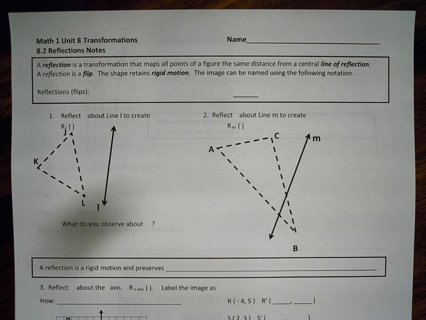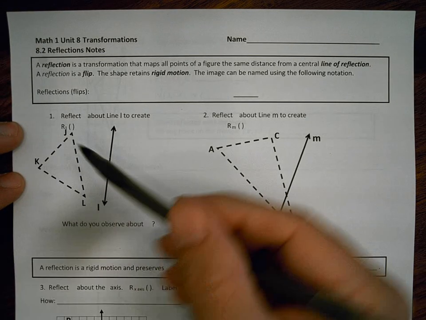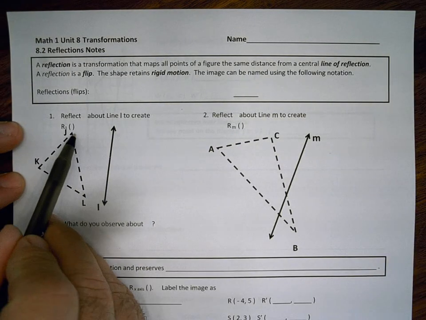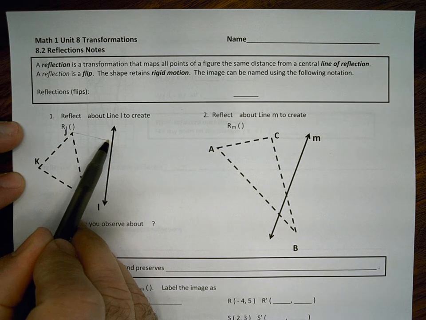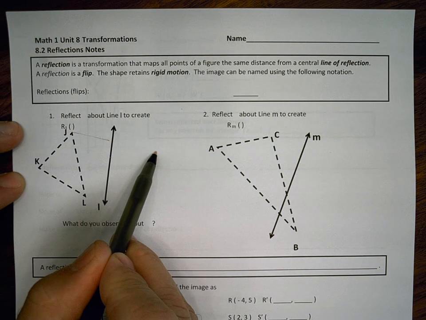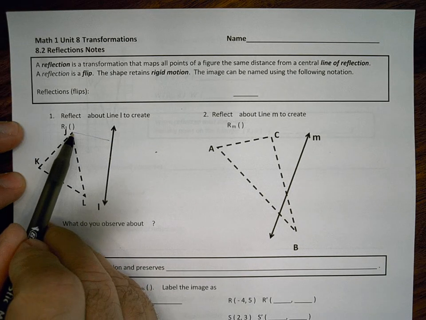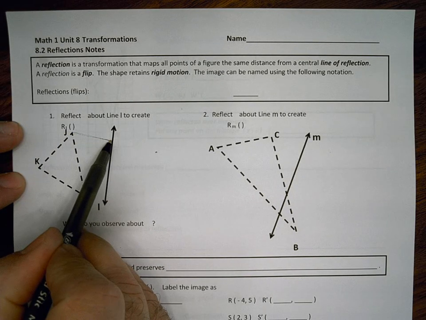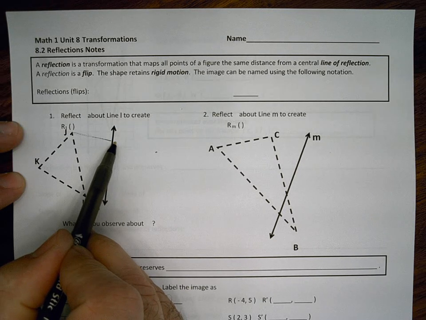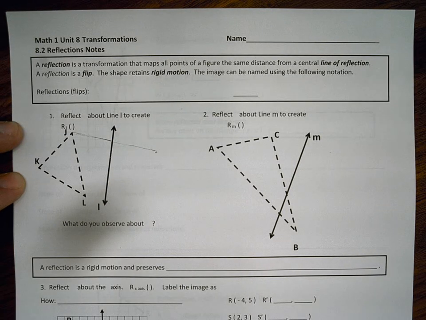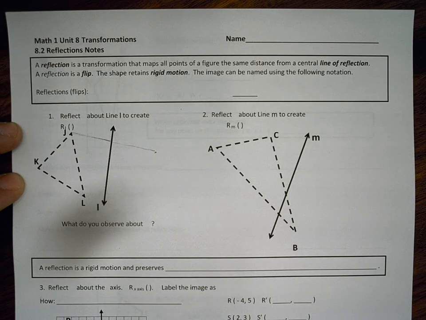If you are looking in the mirror, and this is your mirror, your reflection is the same distance away from the mirror on the inside, if you will. So you're this far away from the mirror, so your reflection actually appears to be that far away from the mirror as well. Okay, so that's what we're going to be covering today, reflection.